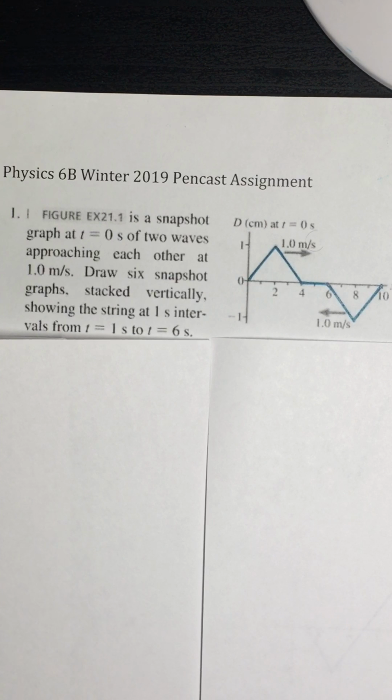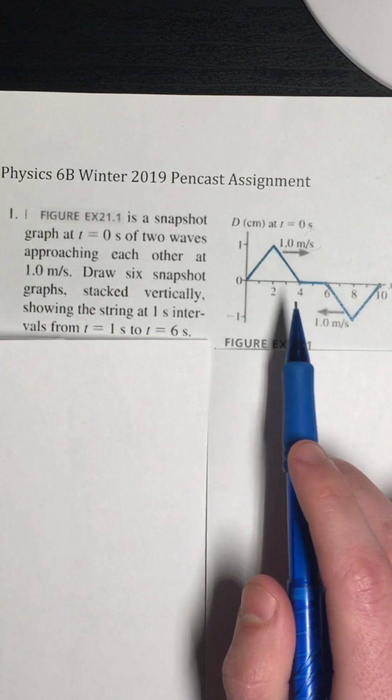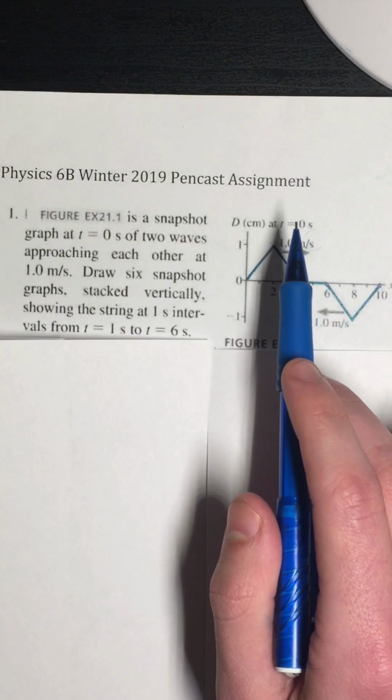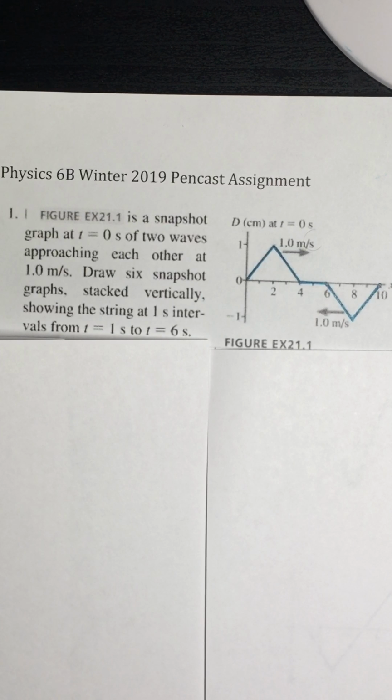equals 6 seconds. So a few things I want to elaborate more on physics concepts are that a snapshot graph is a graph that shows a wave's displacement as a function of position at a single instant of time. So here we have the position axis, and then here is the time indicated. For a wave on a string, a snapshot graph is literally taking a picture of the wave at this instant.